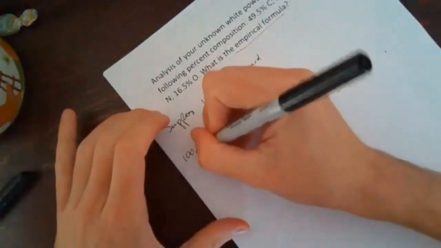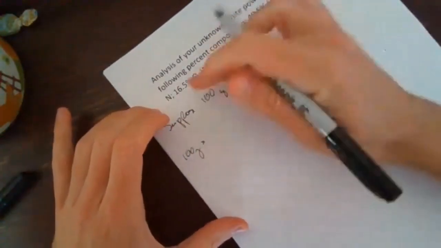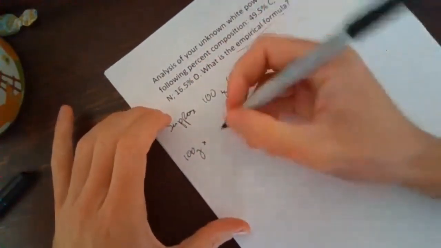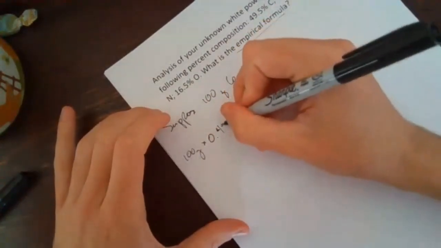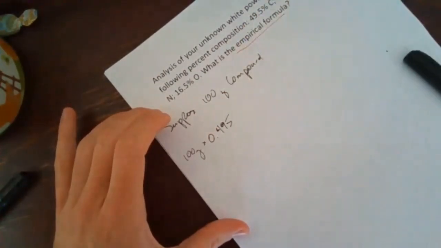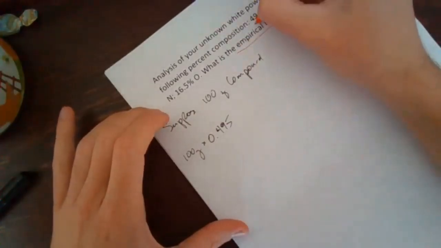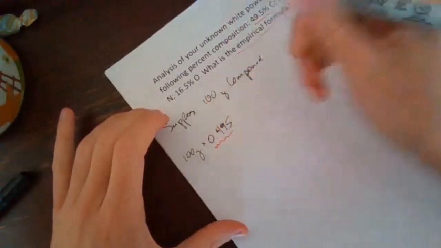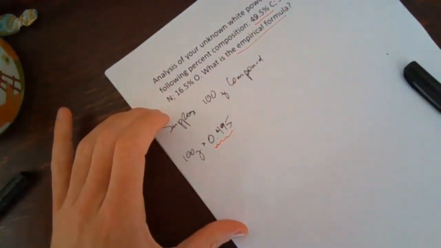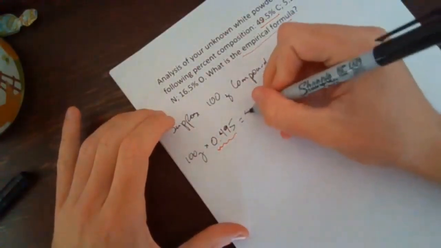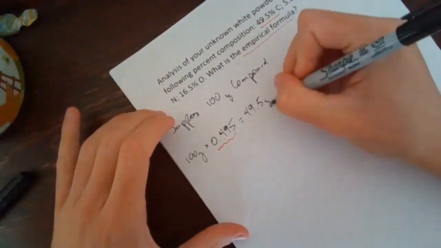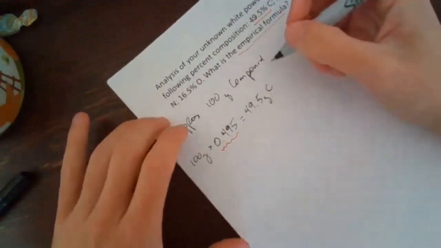So say I have 100 grams of the compound. If I want to figure out the actual mass of carbon, I just multiply by 0.495, where this was the percent composition of carbon. Here I'm just using it as a ratio, and I can always multiply that decimal version by the mass. I would get that in this compound, it's 49.5 grams of carbon.